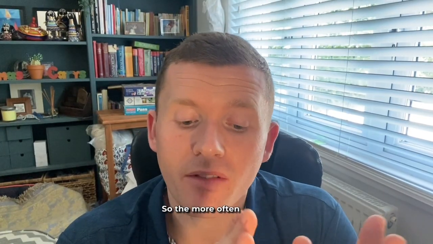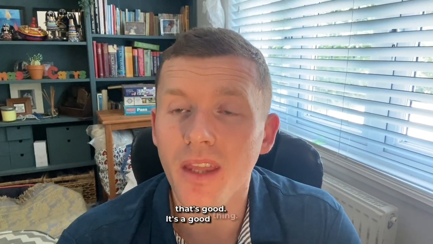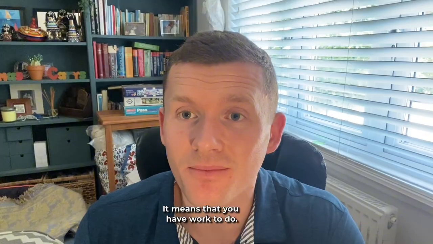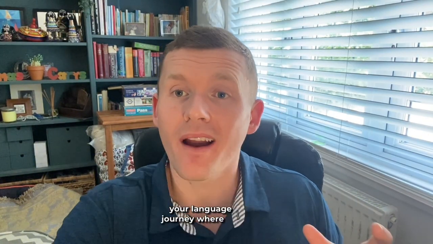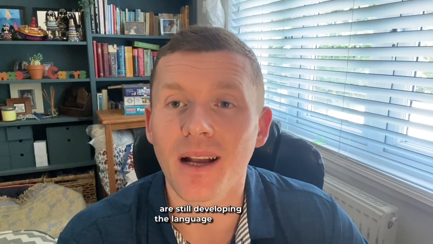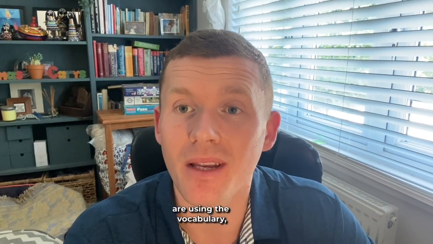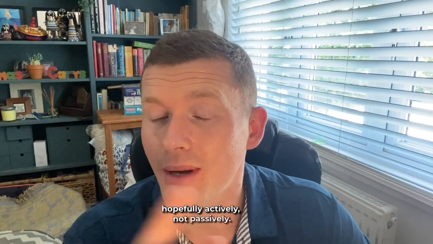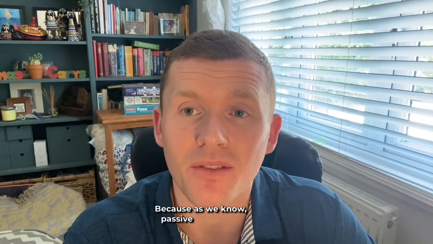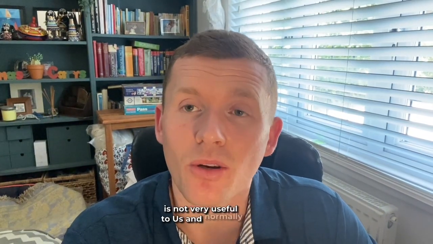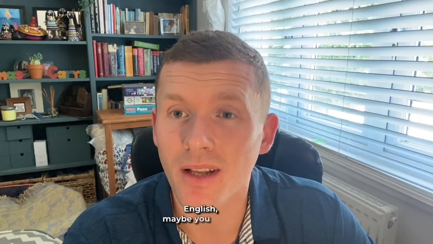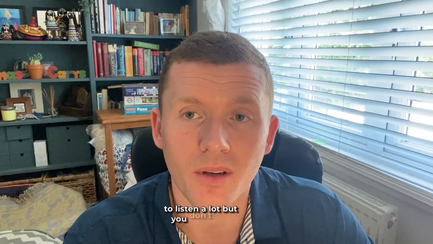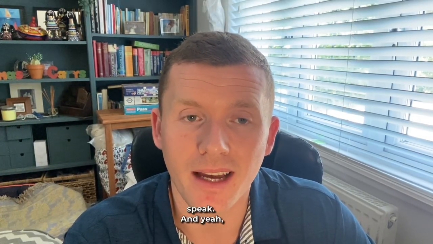So the more often you have gaps, that's good. It's a good thing. It means that you have work to do. It means that you are at a point in your language journey where you are still developing the language and you are using the vocabulary, hopefully actively, not passively, because as we know, passive vocabulary is not very useful to us. And normally this happens when you like to read a lot in English, maybe you like to listen a lot, but you don't ever speak. And you become really limited in your active ability.